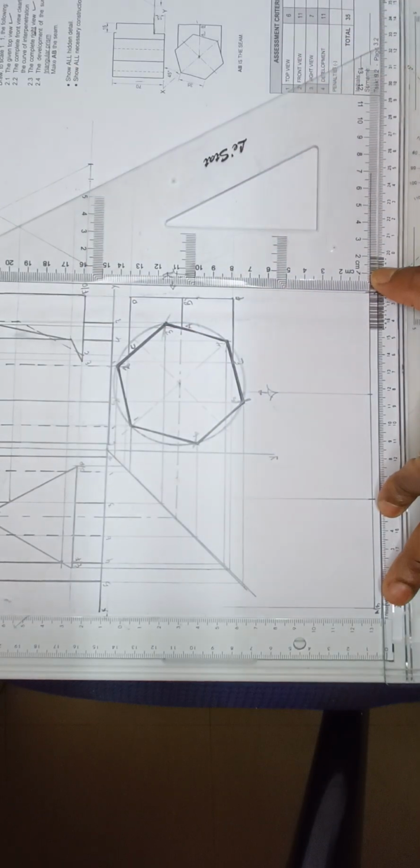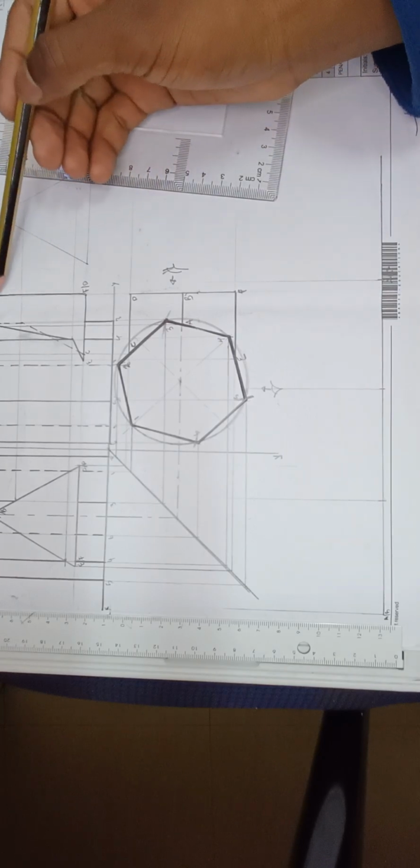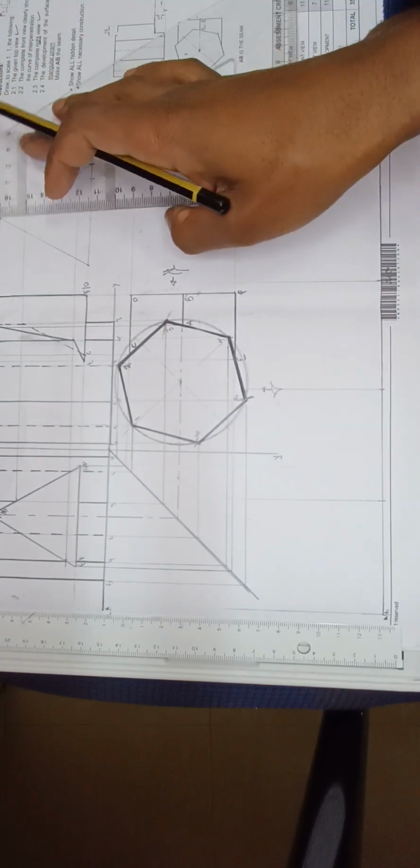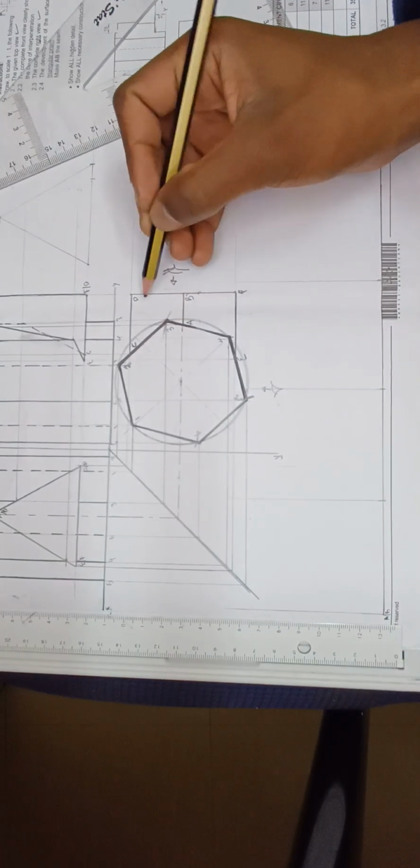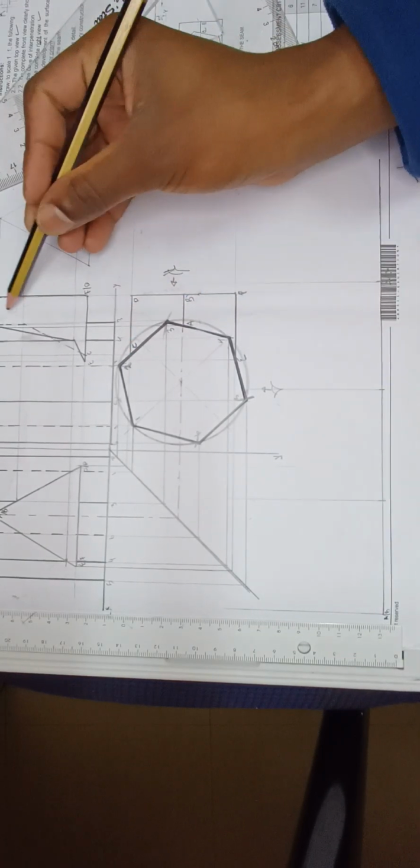Also here. Okay, so now what we need to do is develop our triangular prism. Looking here, B is interpenetrating until here. Because this is our triangular prism, we are only focusing on this. So we need to check B is interpenetrating until where?